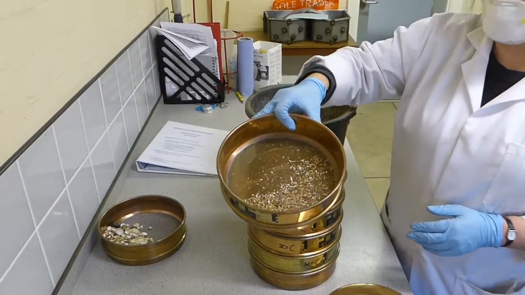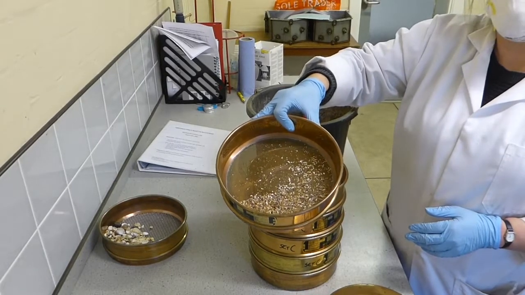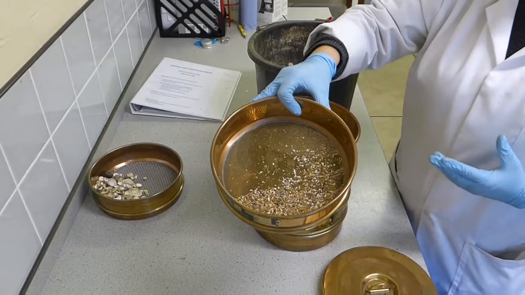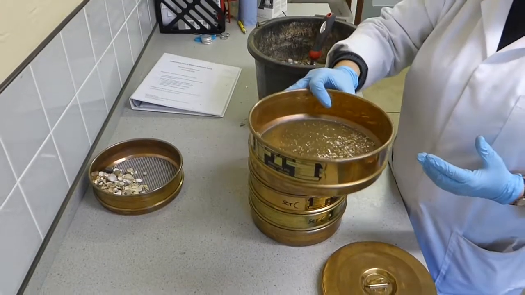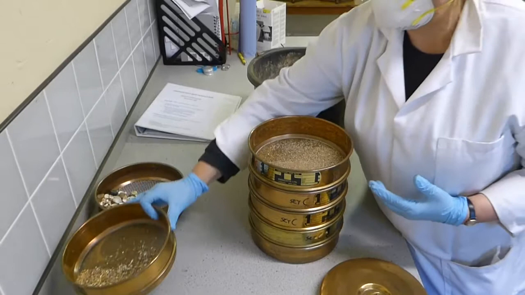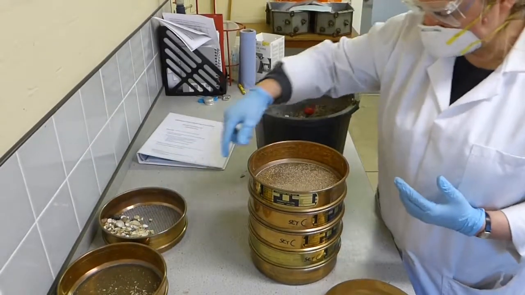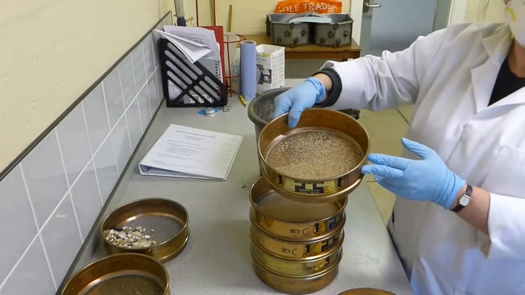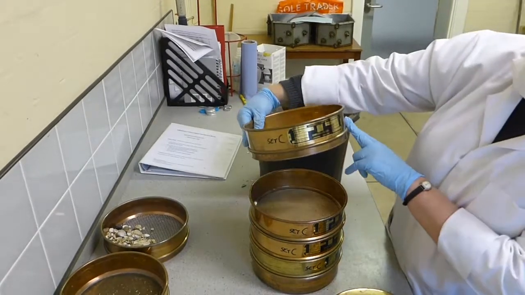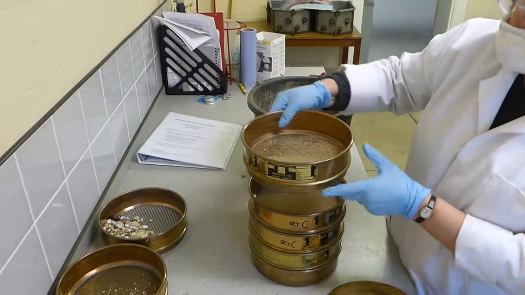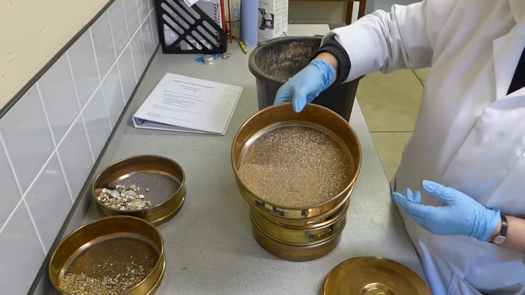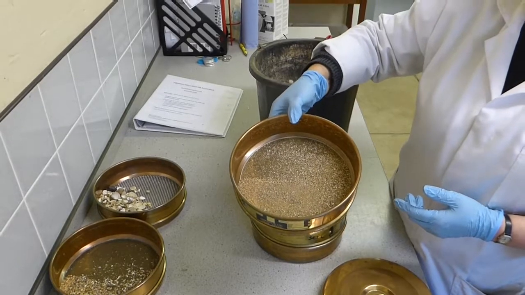The next one down, so this is the 1 millimeter sieve, is anything that's really coarse sand. And again, you tip that out and weigh that. We're then getting finer down in size, so this is now 500 microns, so 0.5 millimeter in size, and again, I think that's still coarse sand.